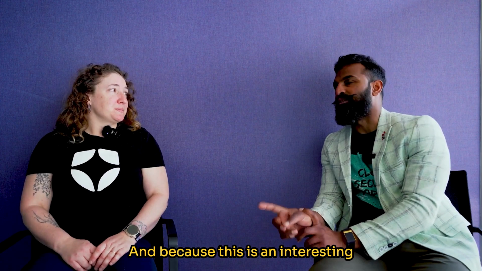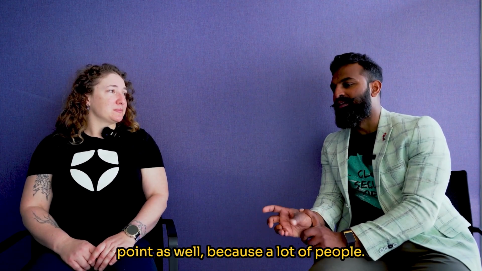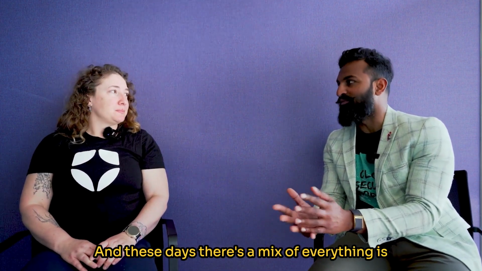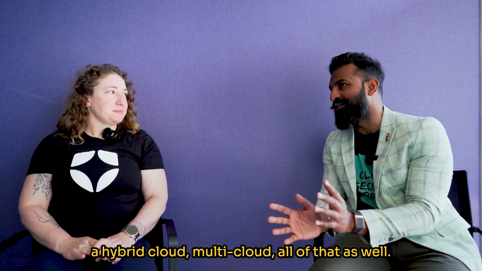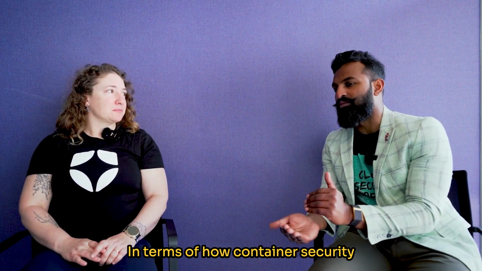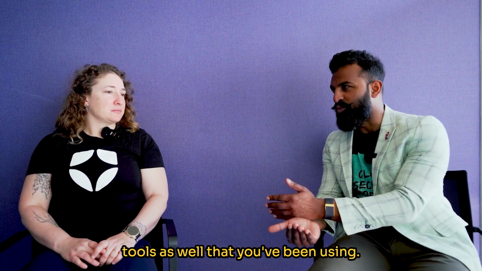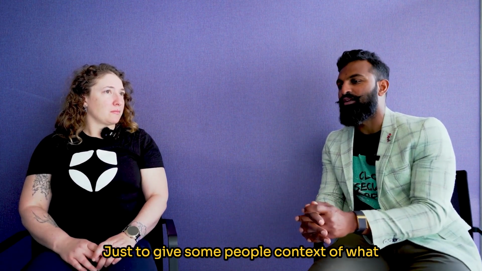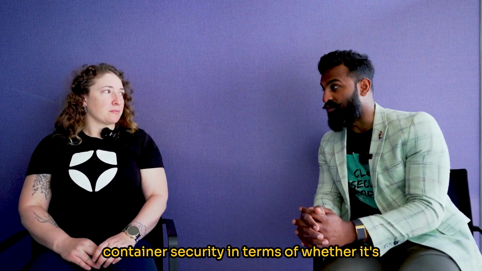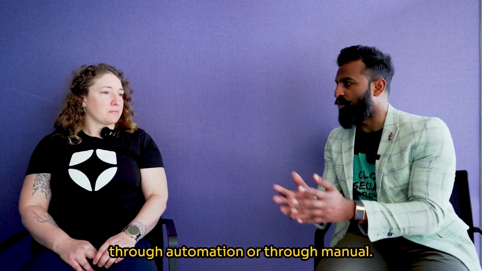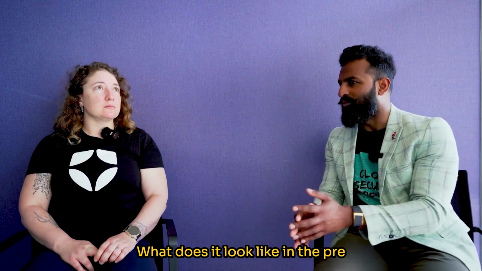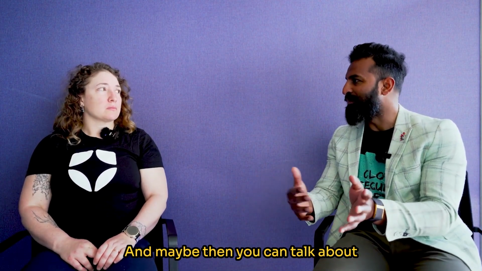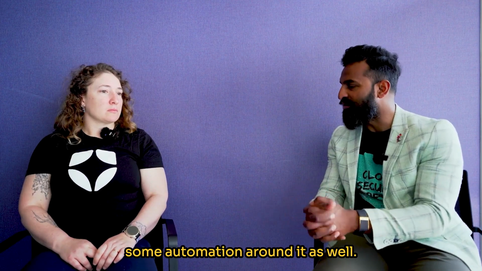Yeah, and this is an interesting point as well, because a lot of people sometimes don't understand the whole self-hosted versus cloud version, and these days there's a mix of everything. There's hybrid cloud, multi-cloud, all of that as well. In terms of how container security can work, you mentioned some tools that you've been using. Just to give some people context, what are some of the ways people can be doing container security, whether through automation or manually? What does it look like in the pre-tools world or in a regular world? And maybe then you can talk about some automation around it as well.